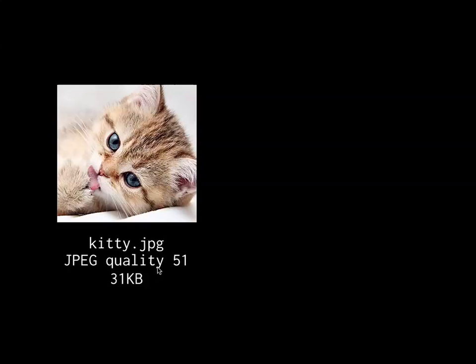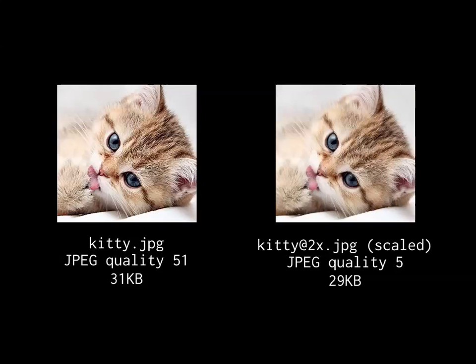I saved it as a JPEG of 51 out of Photoshop, and it's 31 kilobytes. Then I took the big kitty image, the double one. Here it is, scaled down, but I crunched the heck out of it. I saved it as JPEG quality 5 because most people are going to see it crunched down at half the size. So I could really compress the living daylights out of it, and I actually got it smaller at 29 kilobytes than the original at half the resolution. Crazy, right? But it's because we're looking at it at half size.